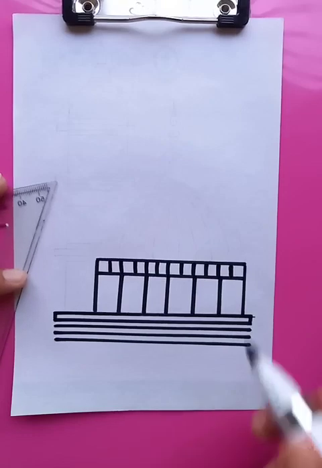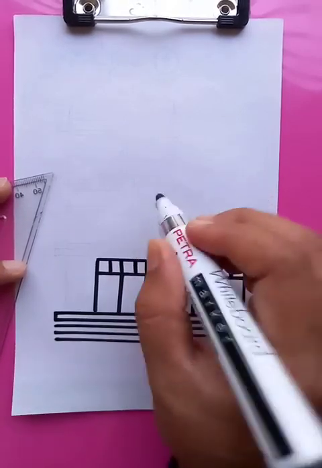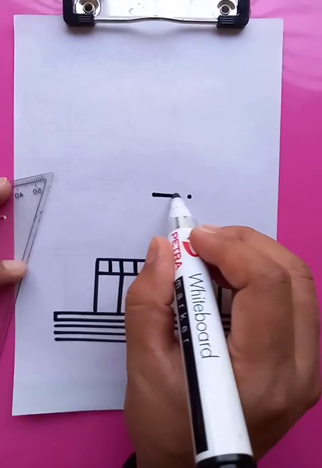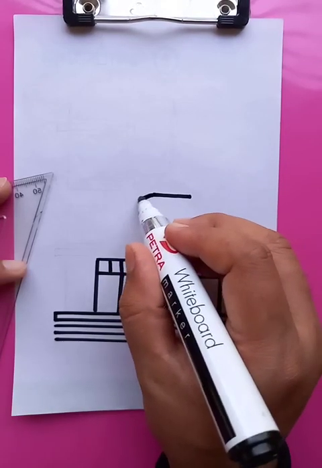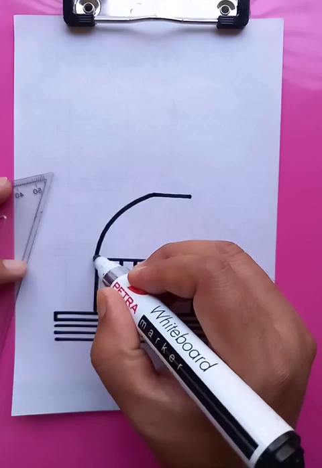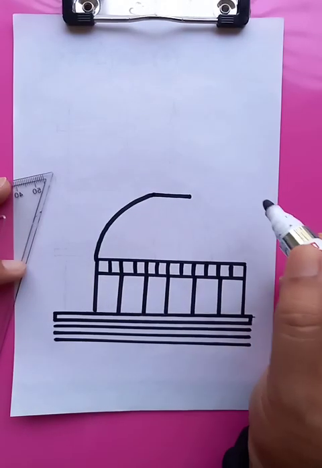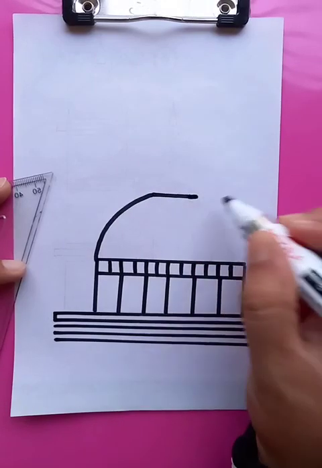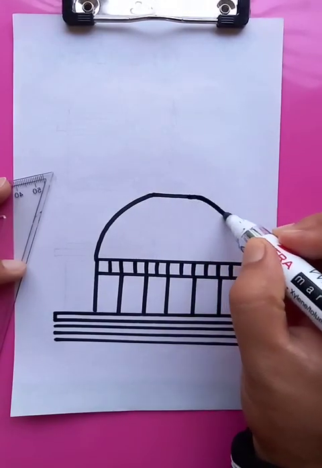All right, now we are going to draw a dome. So at this point, let's connect the dome here, and another dome we're going to draw here.